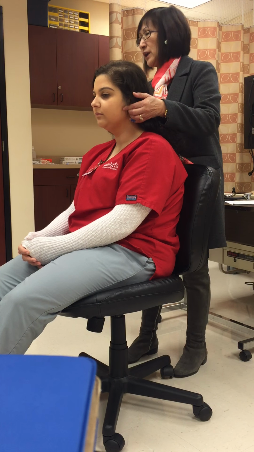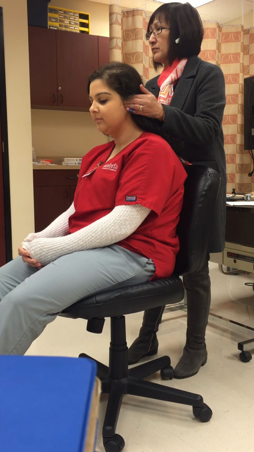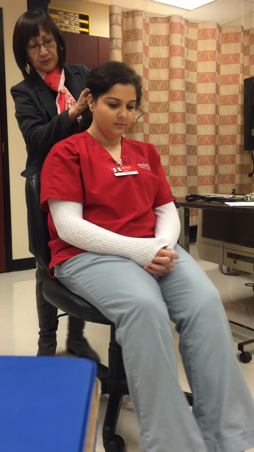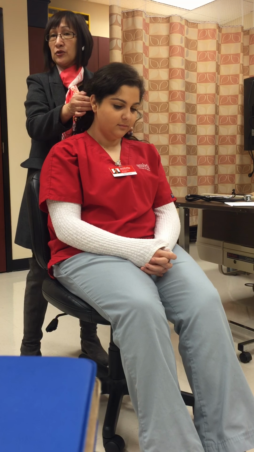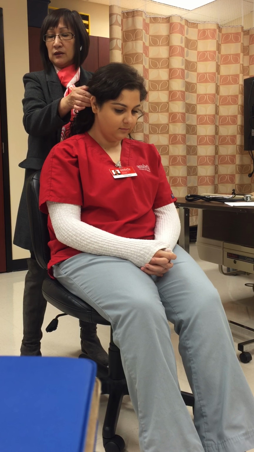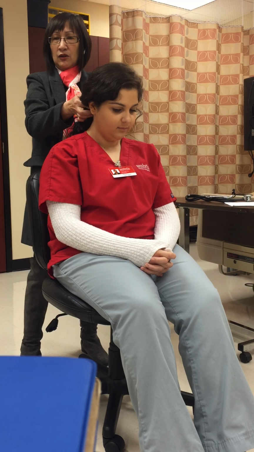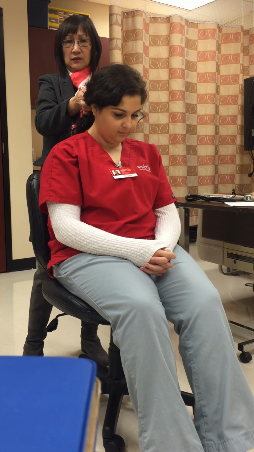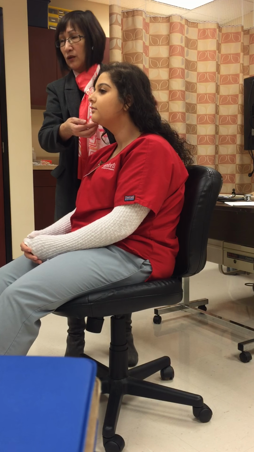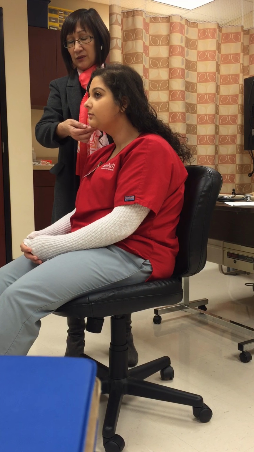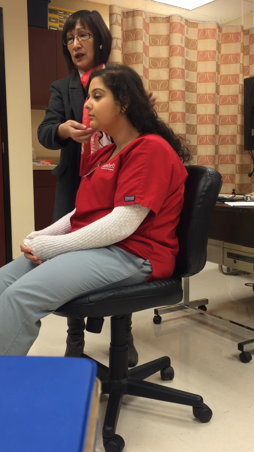Okay, so we start with pre-auricular, okay, post-auricular. Let's turn around so that you can see. Here, post-auricular. Okay. Occipital, along the hairline. Okay, and then you have submental. Unless your patient has a very big face, you just use two fingers to assess the submental lymph nodes.